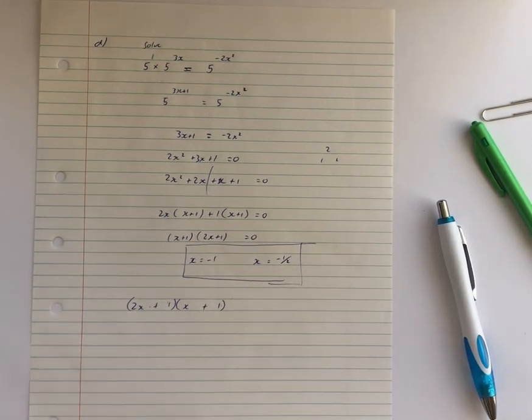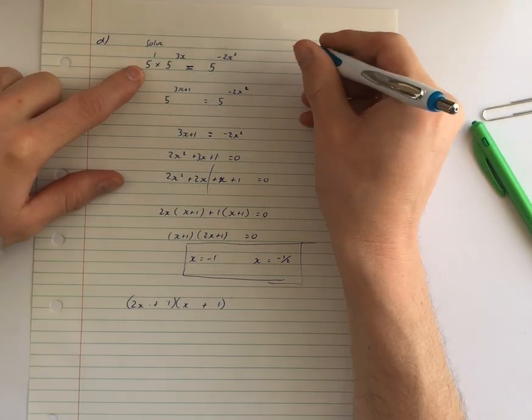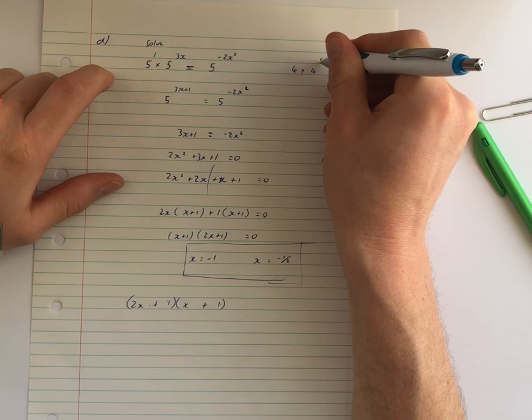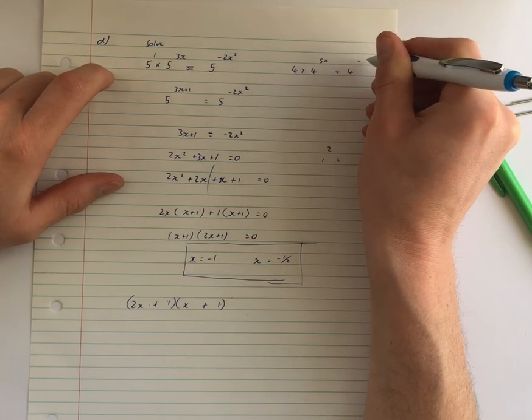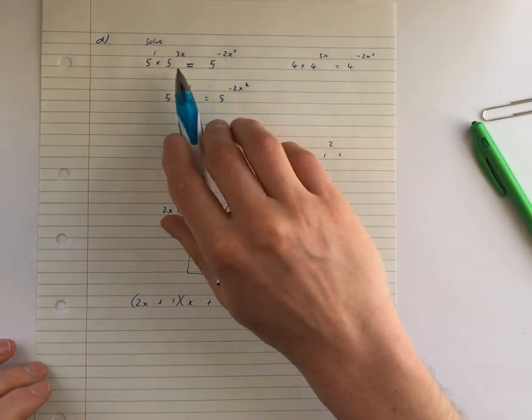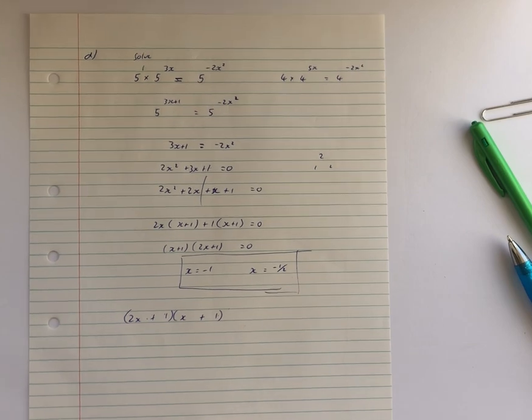Nice, that is the 2018 day 1. Now you should probably go and attempt the 2018 day 2 and then check your answers on the NZQA website, because they'll be really similar. They'll probably do a question like this, but it might be 4 times, 4 to the 5x equals 4 to the negative 2x squared or something like that. They'll just change the numbers around slightly, but now hopefully you have the skills to give that a go. Awesome work.